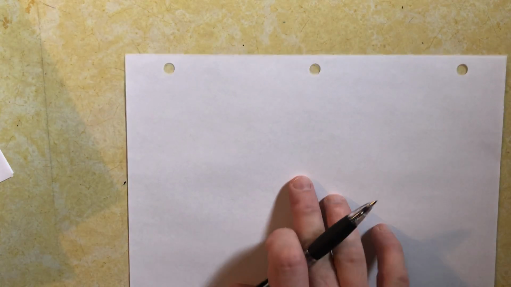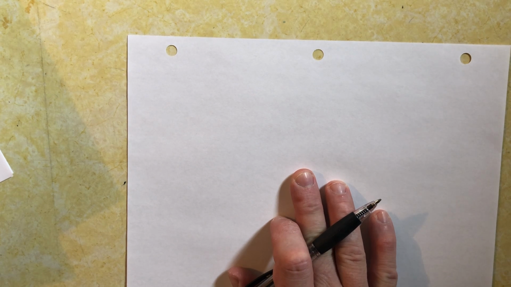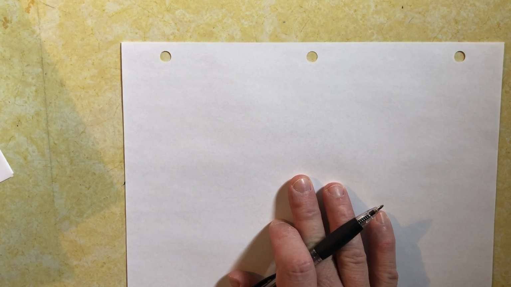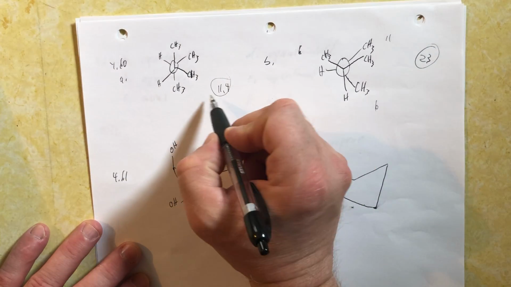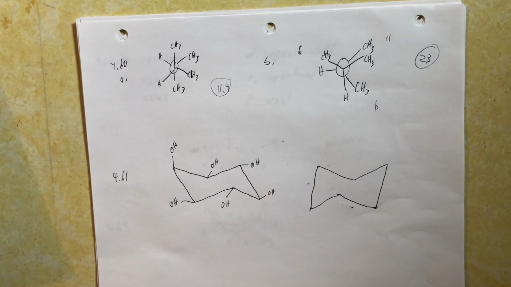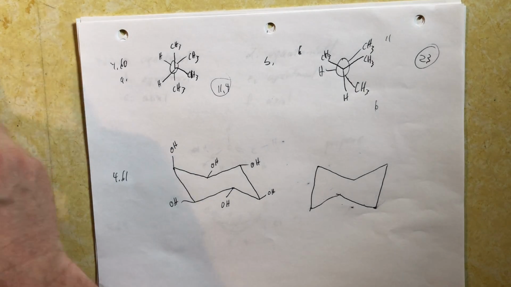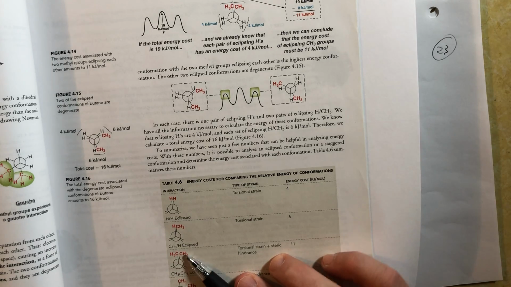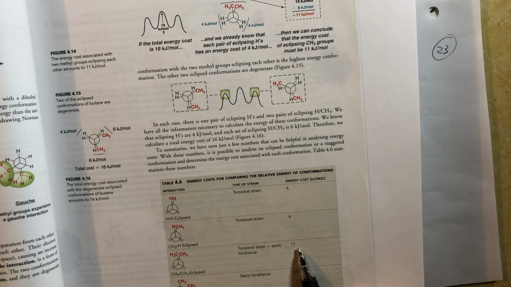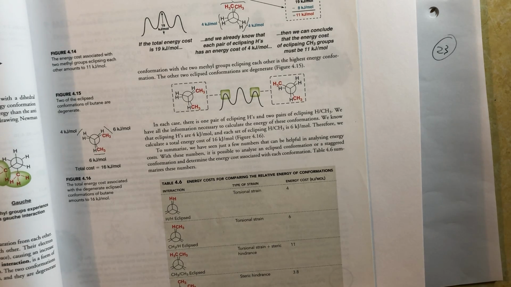460, compare the two conformations of 2,3-dimethylbutane. Determine the total energy cost associated with all torsional and steric strain. I've already got this one drawn out, so let me just use this one. If you have this one, there's an 11.4. You go back to that table again on page 161, right here. If their methyl groups are eclipsed, you have a torsional and steric hindrance of 11. If they are staggered, it's 3.8.